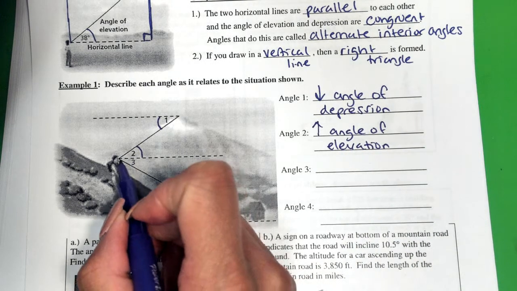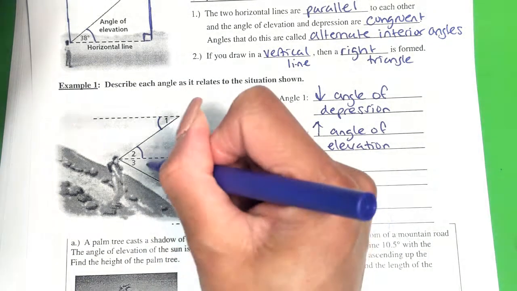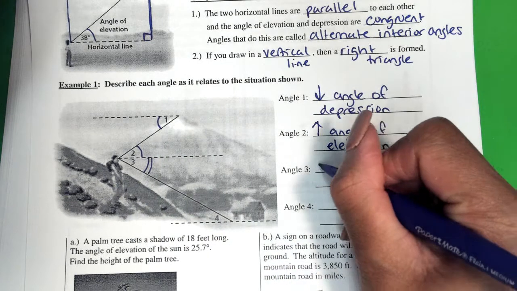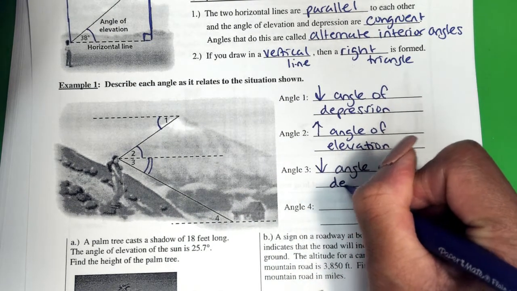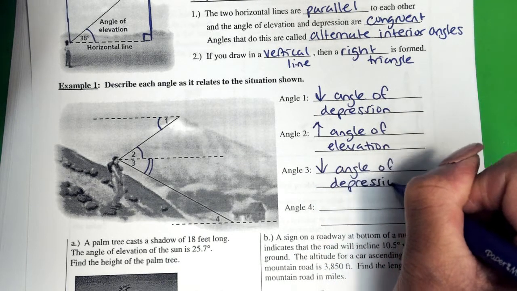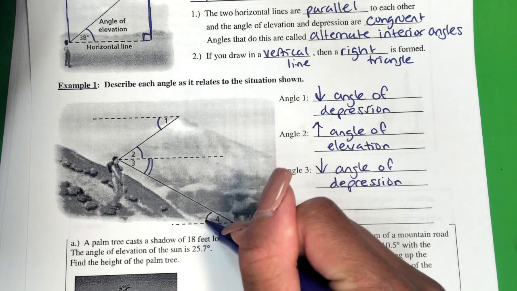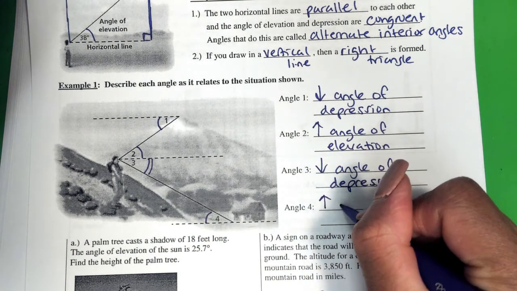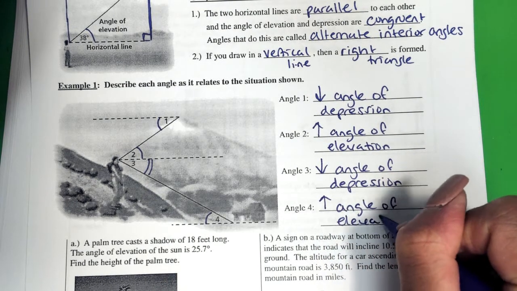Now angle 3 is different. It might be eye level, but this time I'm looking down at the house. So looking downward at the house, that is your angle of depression. And then angle 4, I'm at the house looking at the person. I'm looking upward from eye level. So if I'm looking upward, then I have an angle of elevation.